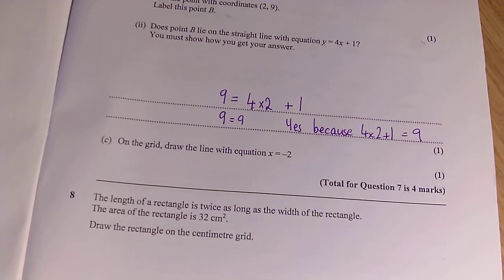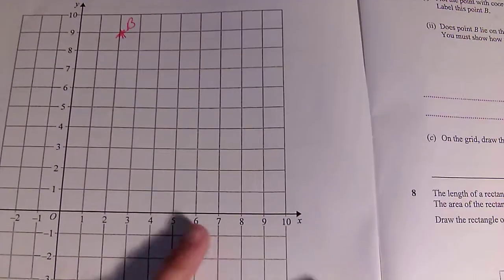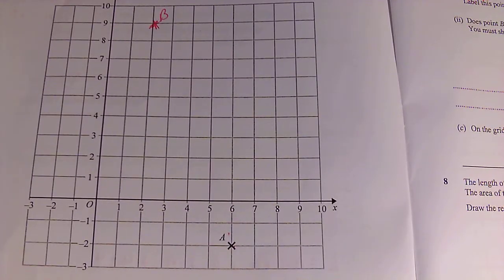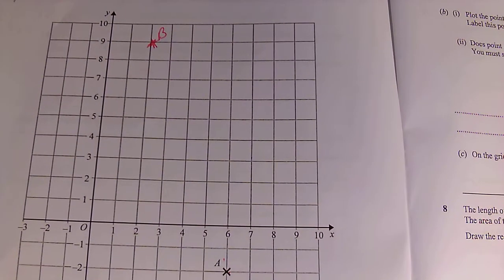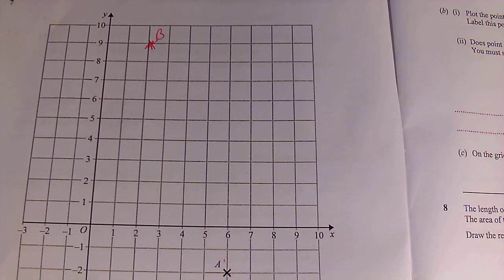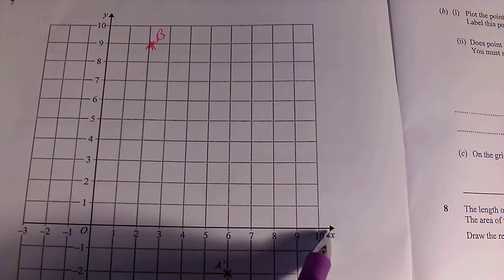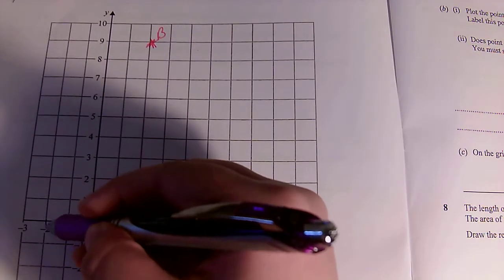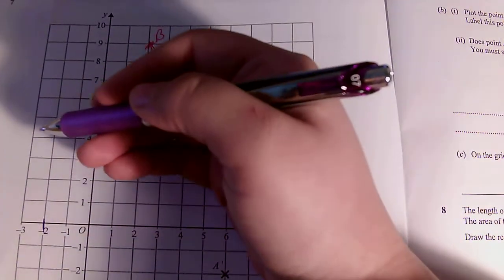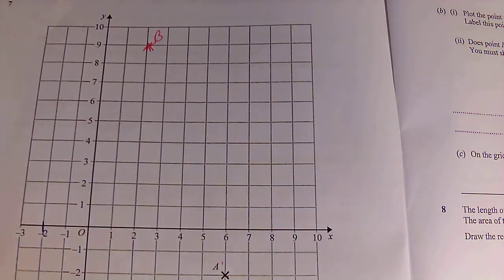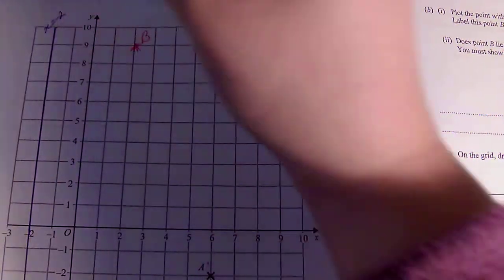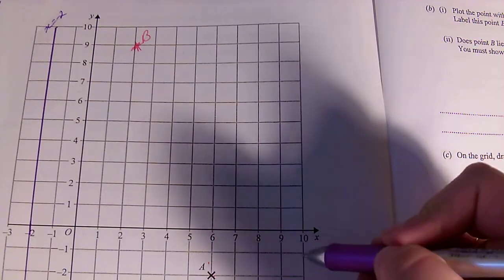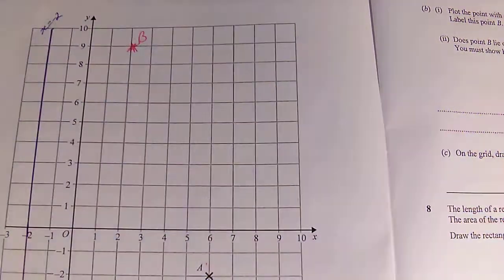On the grid, draw the line with the equation x equals -2. Again, it just sounds so complicated and it looks complicated, but if you think about it logically, it's not as tough as we think. So if we follow the x part of the graph, the x-axis is here. Follow the x-axis to -2, which is just here. And we want to draw a straight line with our rulers that goes straight through this point. And I'm going to label it as well, x equals -2. If it said x equals 10, it would go through this point. If it was x equals 5, it would go through this point.